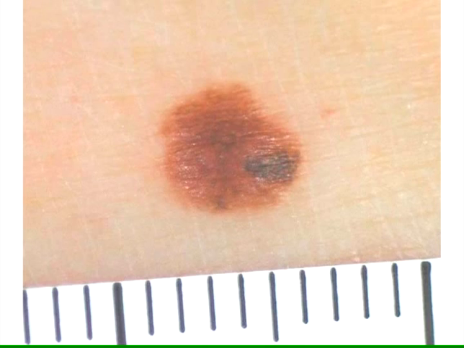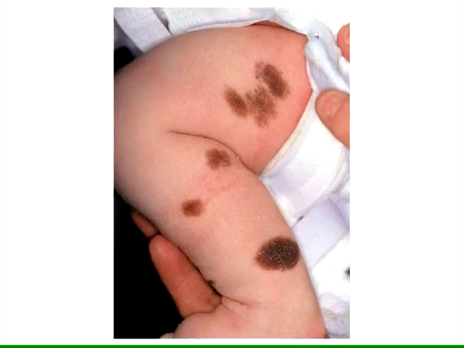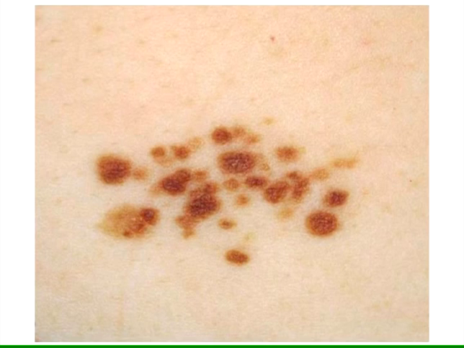So this would be a suspicious lesion, but it turned out this was not a melanoma. This was an atypical mole. Here's another example. This is on the leg of a child, and there are multiple brown spots, some with funny borders, some with multiple colors. This was not a melanoma. This was just a birthmark.